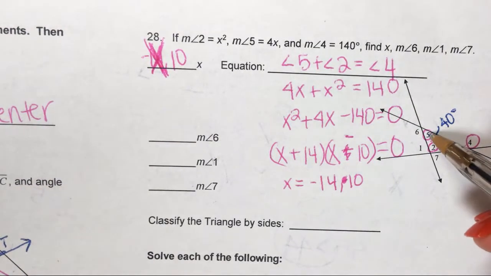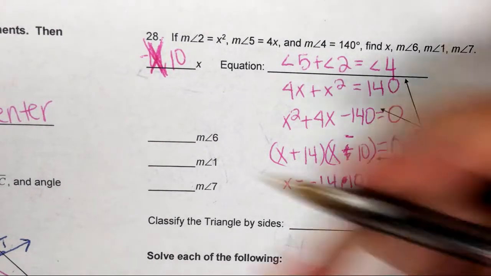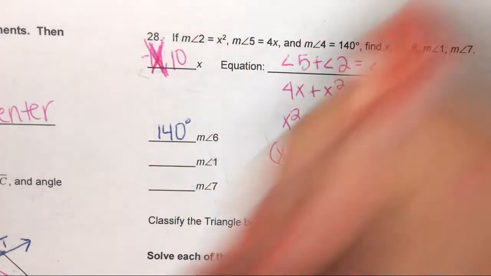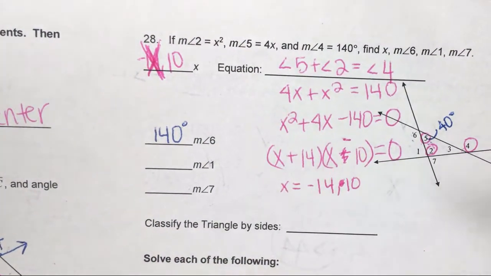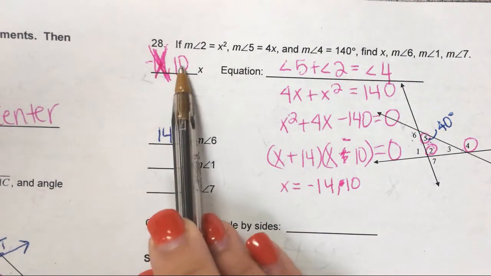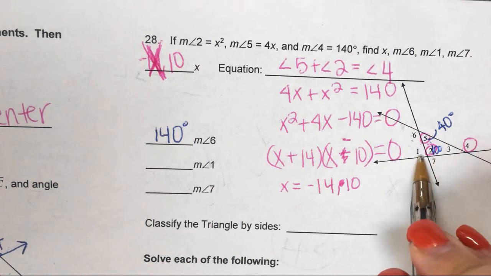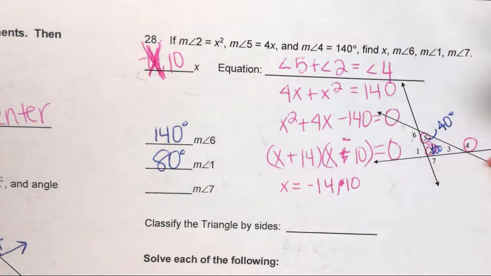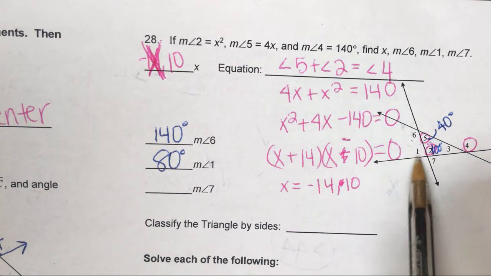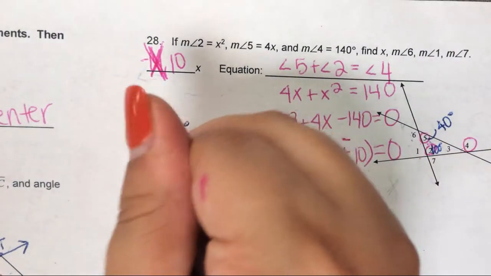If angle 5 is 40, 6 is the linear pair. So 180 minus 40 is 140 degrees. For angle 2, we got x squared. Well, x is 10. Angle 2 is 100, so the linear pair, angle 1, would be 80 degrees. And angle 7 is vertical angles with angle 1, so that's also 80 degrees.